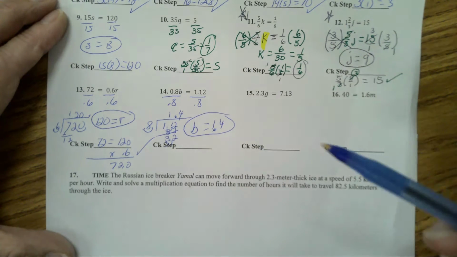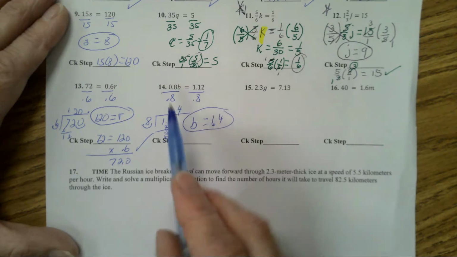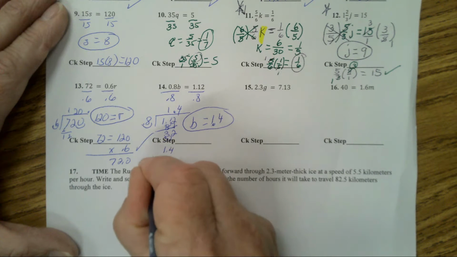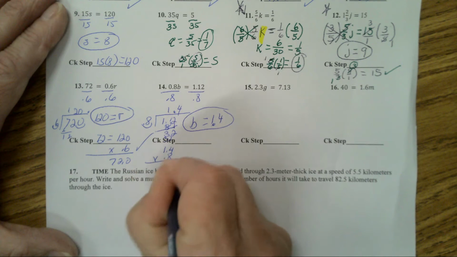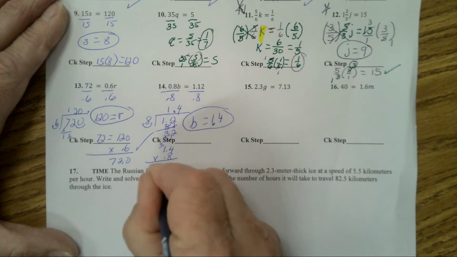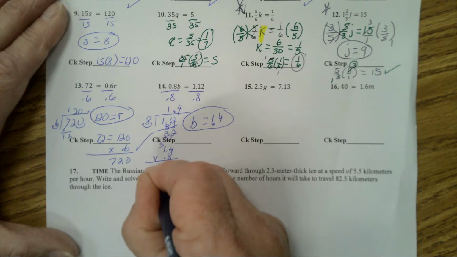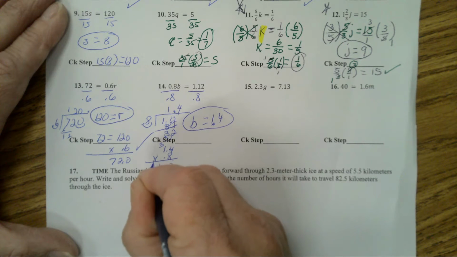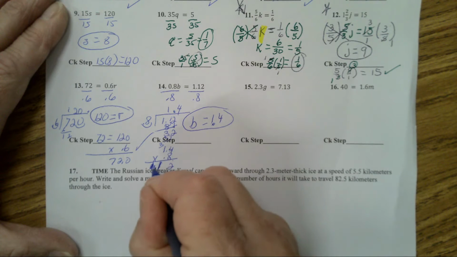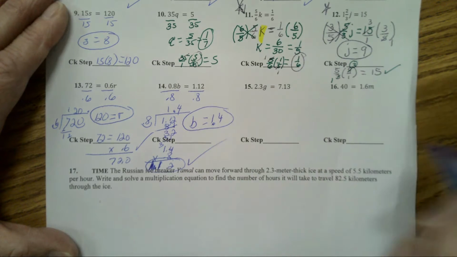Good. Now my check step. I have to take 0.8 times 1 4/10. 1 4/10 times 0.8. Put down a 2, carry a 3, 8. How many numbers are behind the decimal point? 2, and I get 1.12. This ink pen isn't really that dark. And that's the correct answer, so that's the check step.